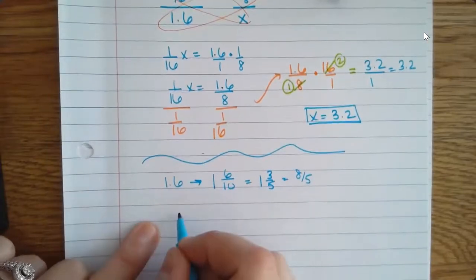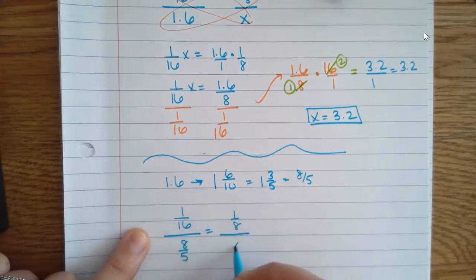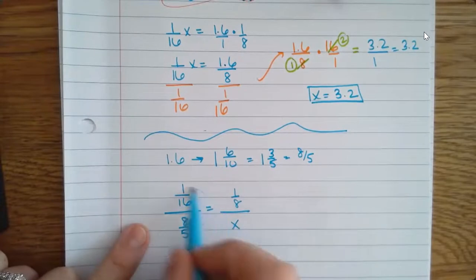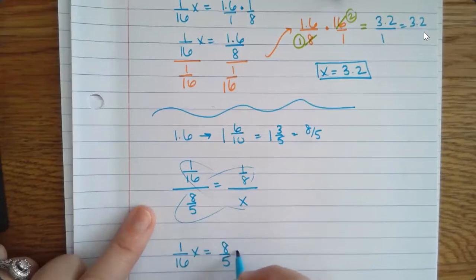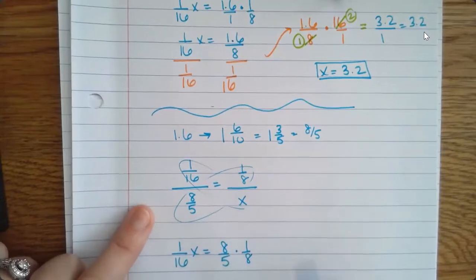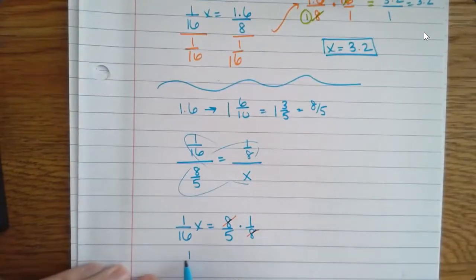Then I would have 1/16 over 8/5 is equal to 1/8 over x. You're still going to cross multiply here. You'd have 1/16 x is equal to 8/5 times 1/8. You'll probably notice that those 8s will cancel. So you have 1/16 x is equal to 1/5.